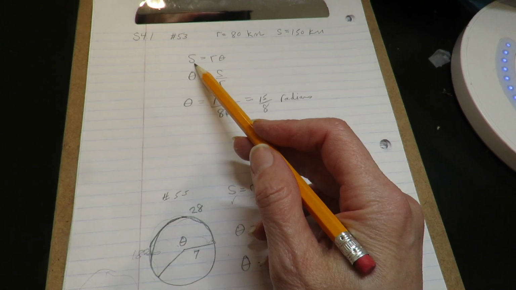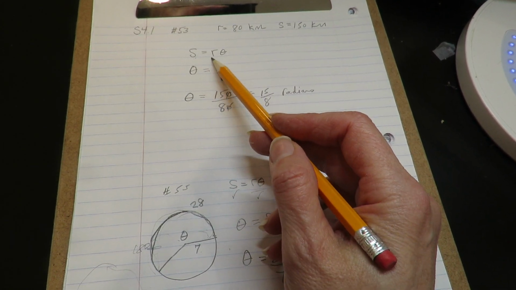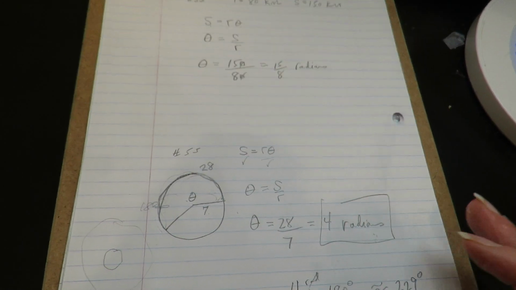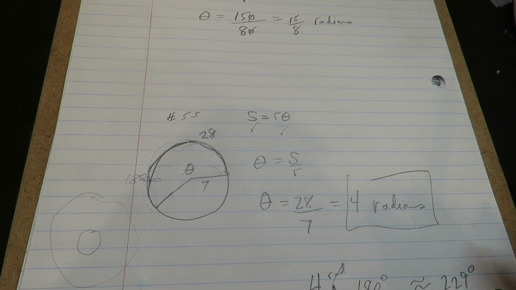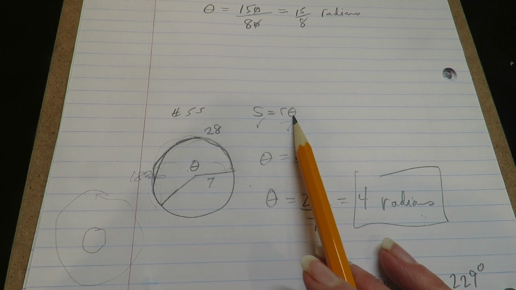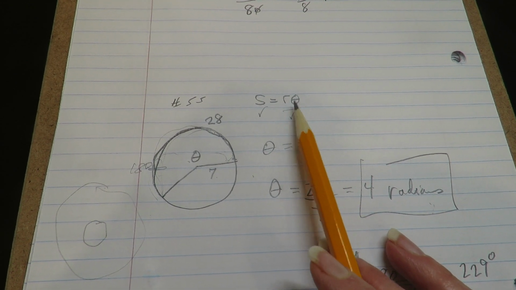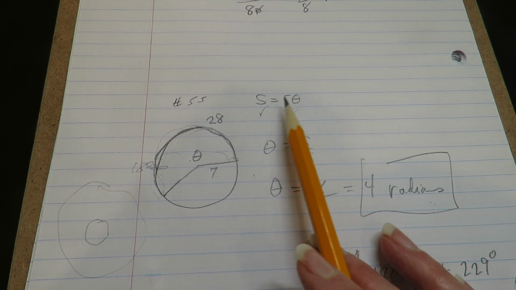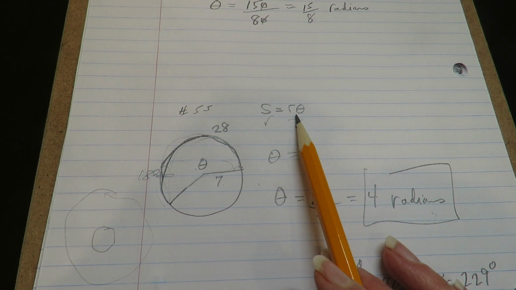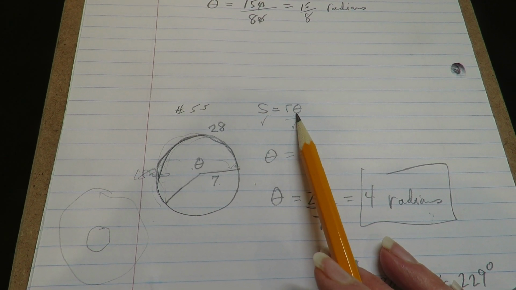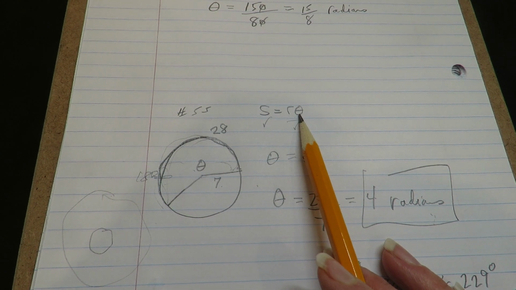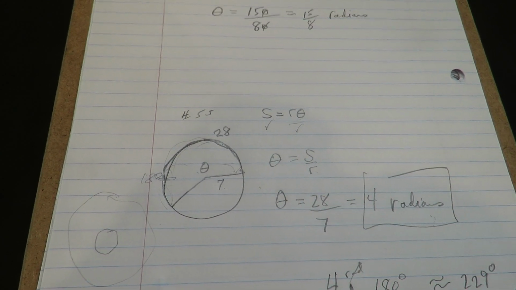So this is the formula you would use. Arc length is equal to the radius times theta. And if I wasn't super clear, let me be super clear. This formula only takes angles in radians. If you're given the angle up front and you're searching for one of the 2 other pieces, your angle must be in radians, not degrees. If it's in degrees, you're going to get the wrong answer. So make sure it's in radians.